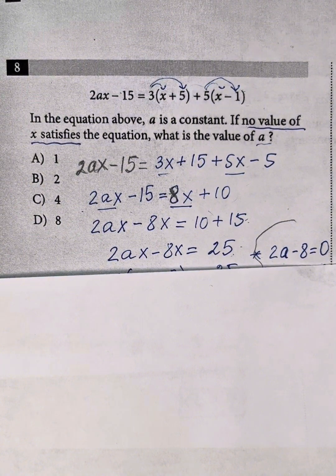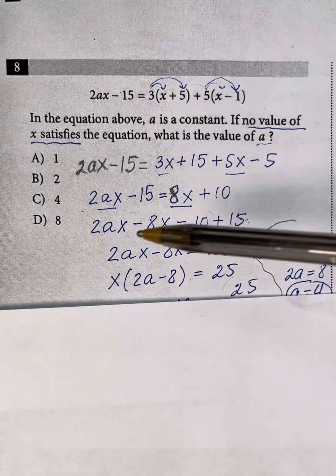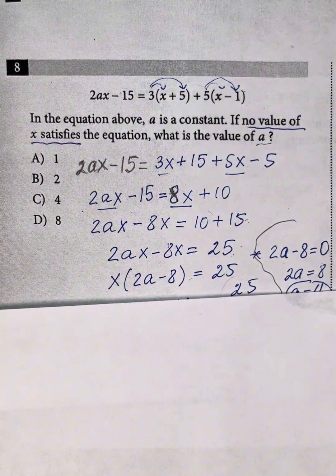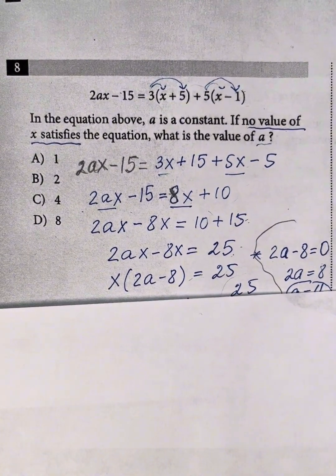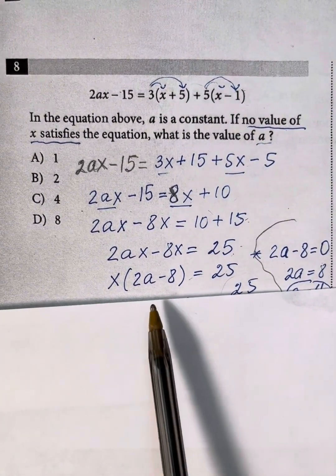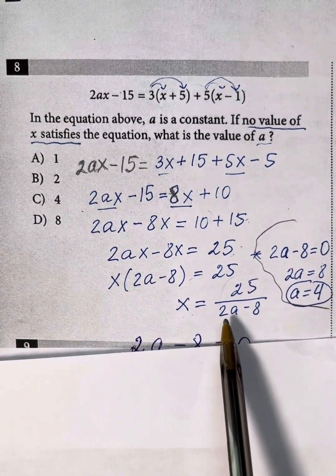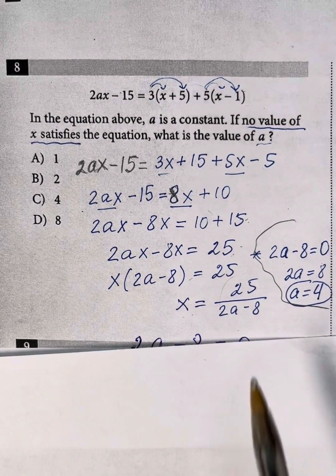So how can we solve for x? To solve for x, we first, as you see, factor out x, and we have the equation you can see on the screen. So in terms of solving for x, what do we have to do next? Of course, divide by the coefficient for x. In this case, that's 2a minus 8. So x equals, and that's what we have. We're dividing both sides of the equation by the expression 2a minus 8.